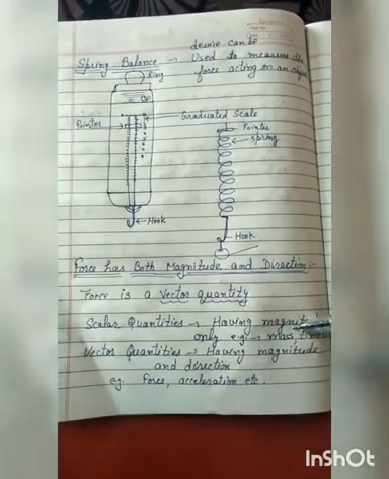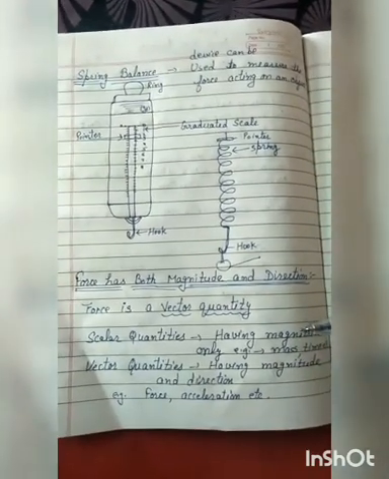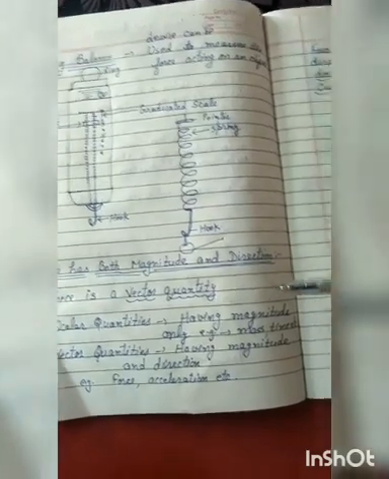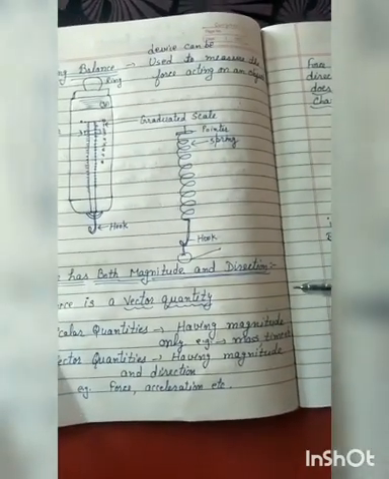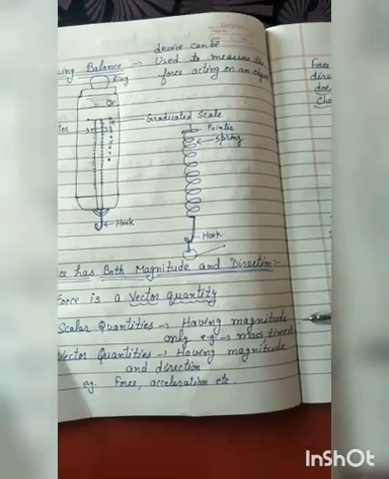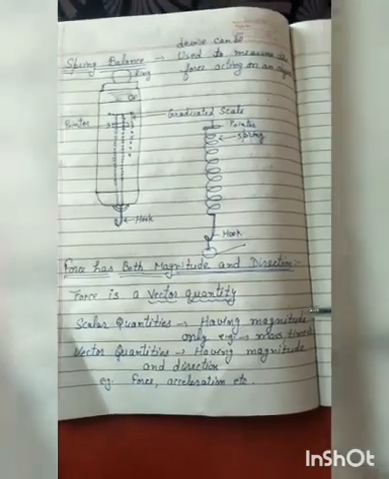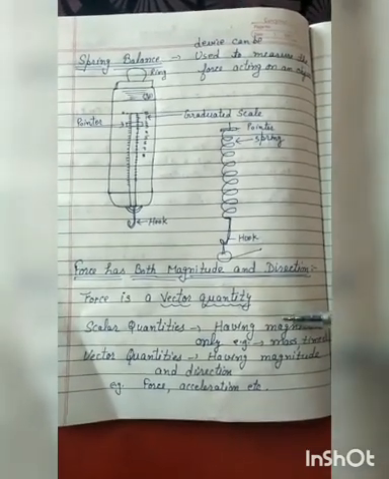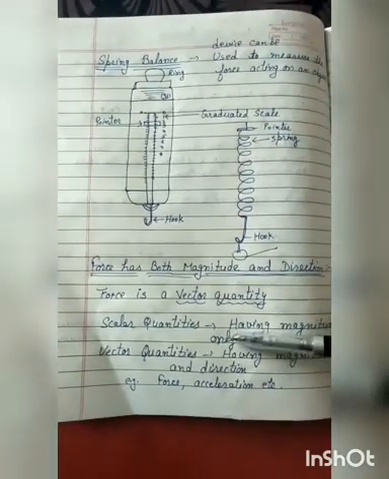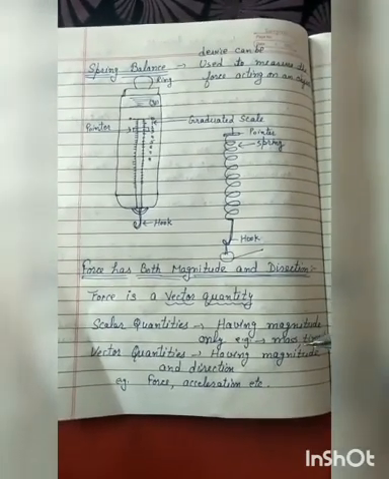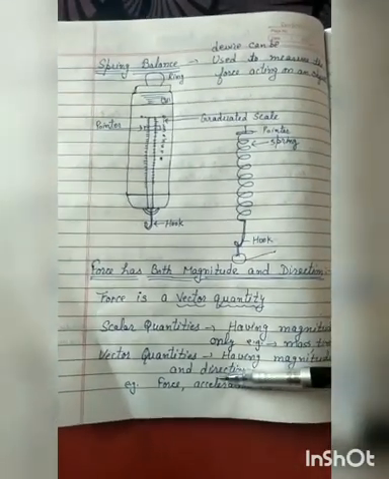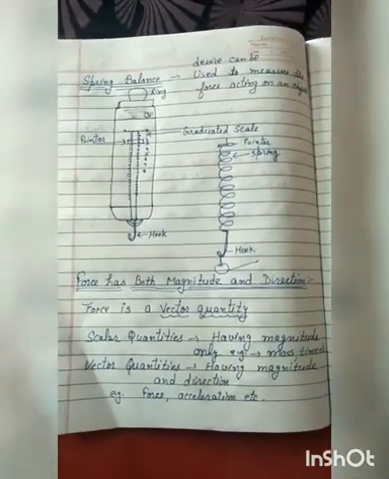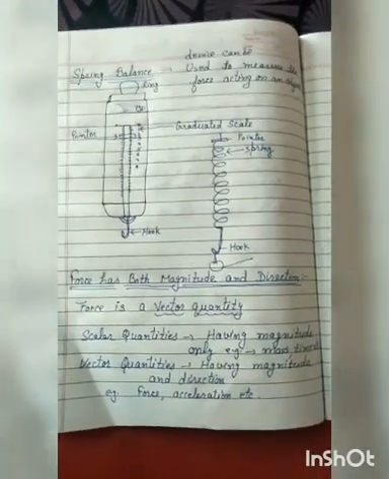For example, mass: it is either 5 kg or 10 kg, but we never specify any direction with mass. Then time: we say it's 11 a.m., it's 12 a.m., but we never define any direction with time. So mass and time have only magnitude, that's why they are scalar quantities. But vector quantities have both magnitude and direction, like force and acceleration, and there are many other quantities which we will study in higher classes.